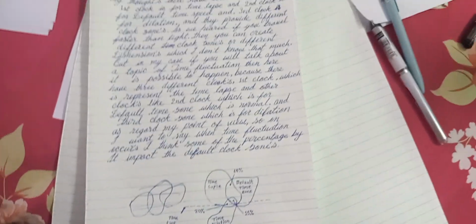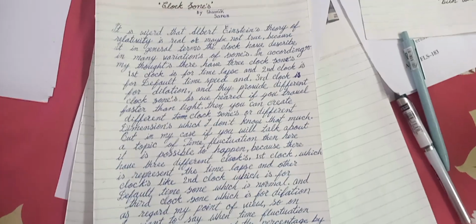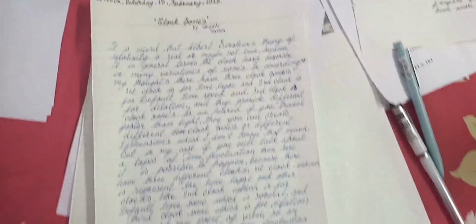That is my ideology. I just created it for the science students. I don't know how they will feel about it, and this is by me.